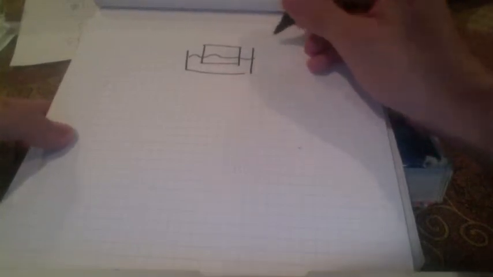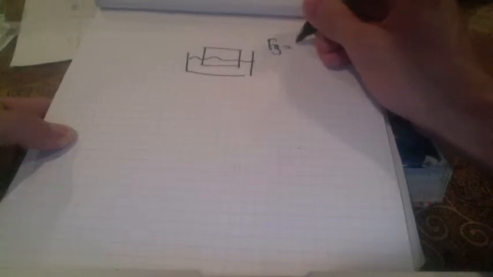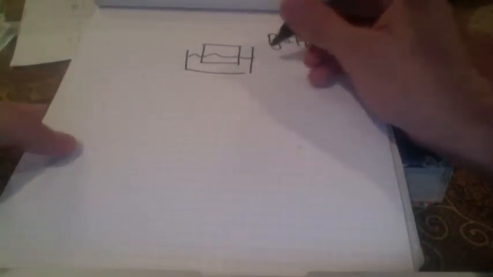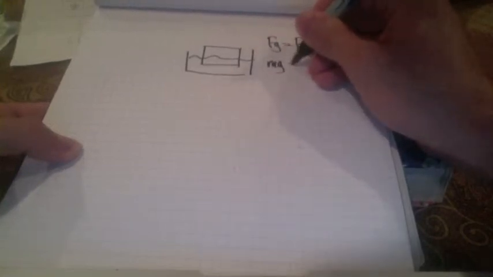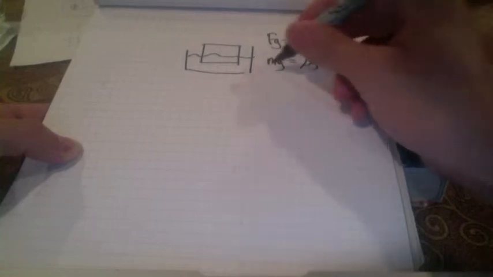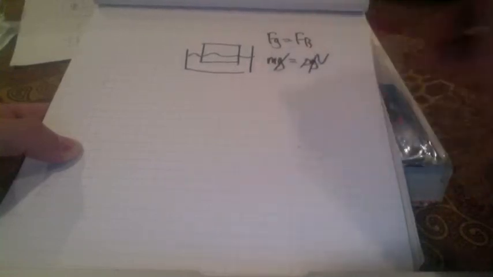So if we look at our equation previously, that Fg equals the buoyant force, then if we expand that out, we get mg equals rho gV. Then we have g on both sides, so we can cancel those out.